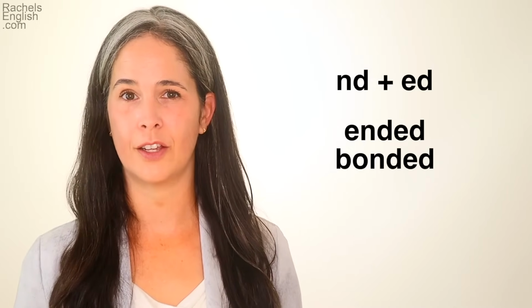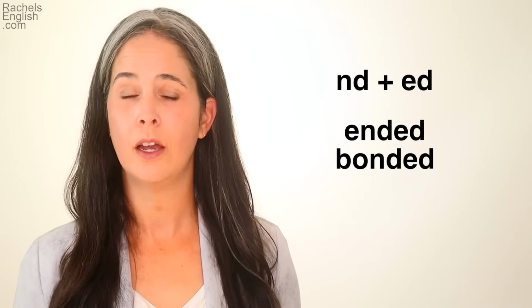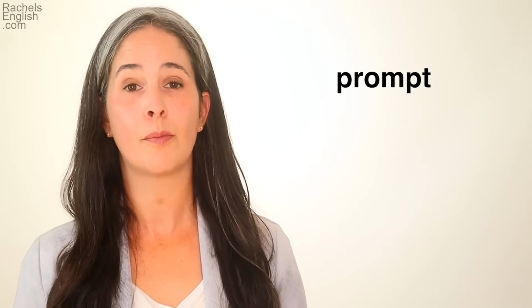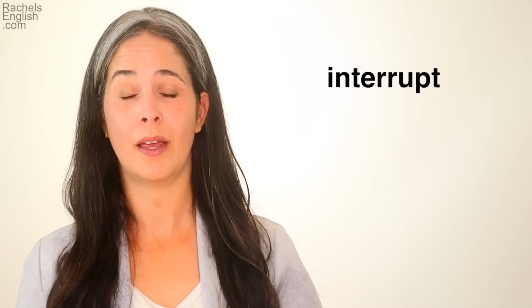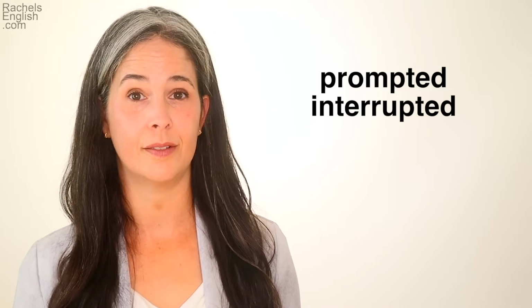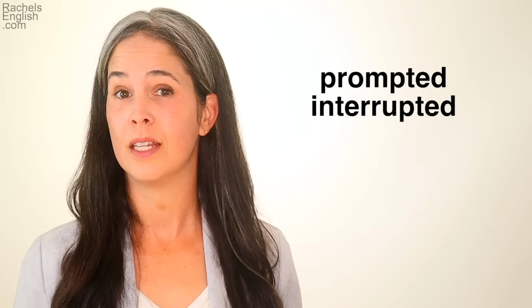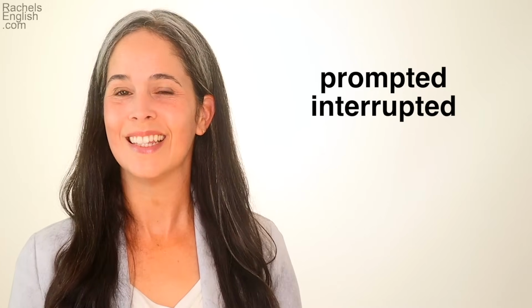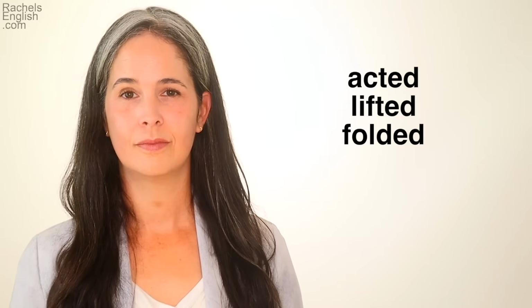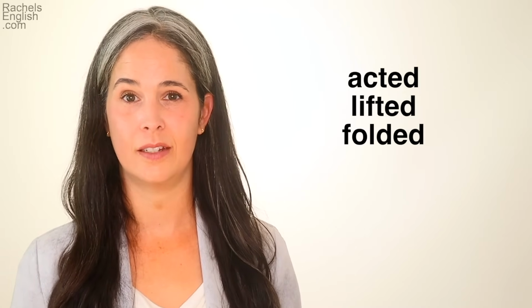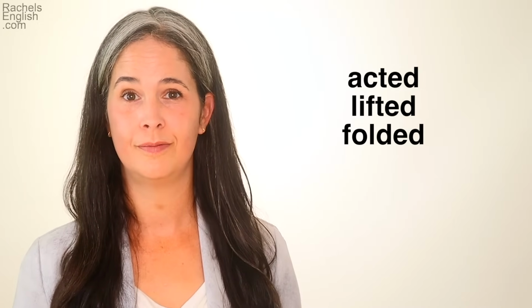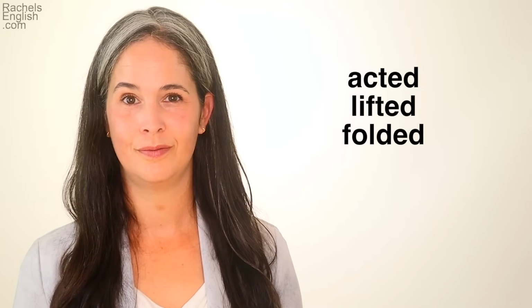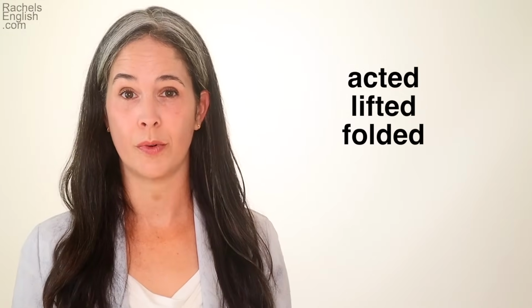In the other ending clusters, we do say the T or D. For example, the PT ending, prompt or interrupt. We do say that T when we add on the ED. Prompted, interrupted. A light true T. Acted, lifted, folded. We say the D in fold. Folded. And those are the cases for Rule 3.